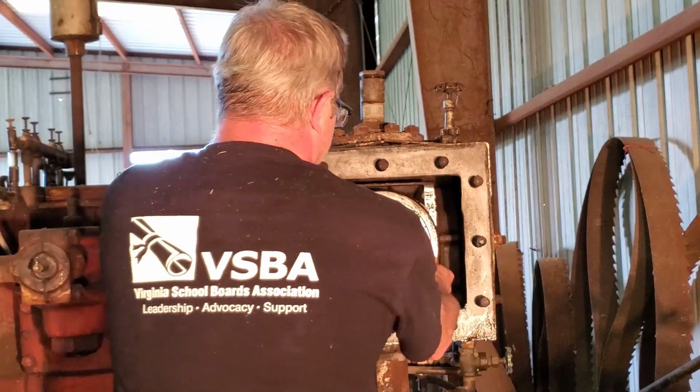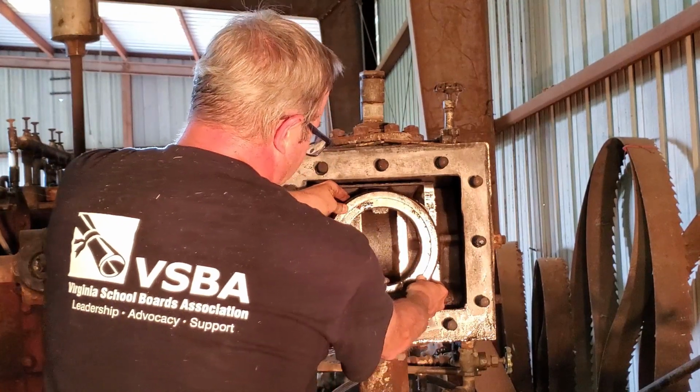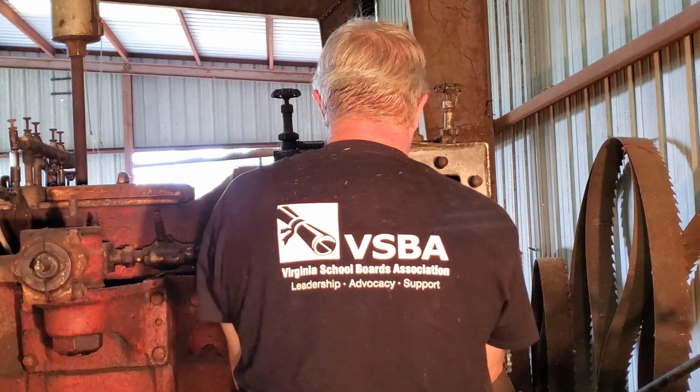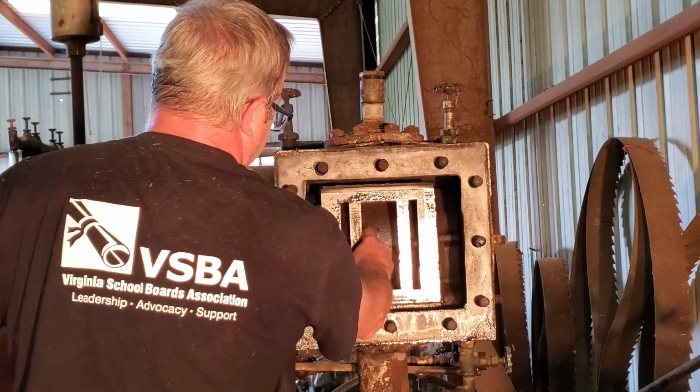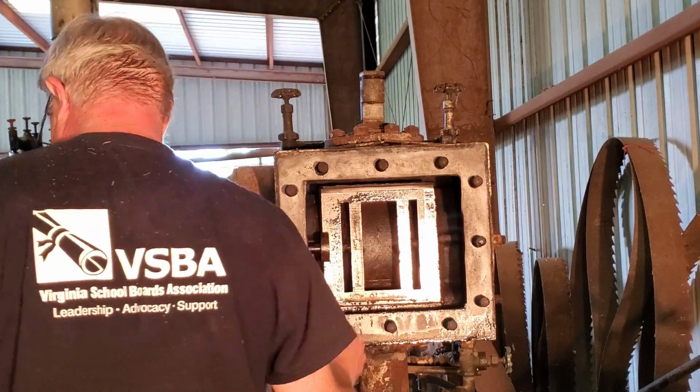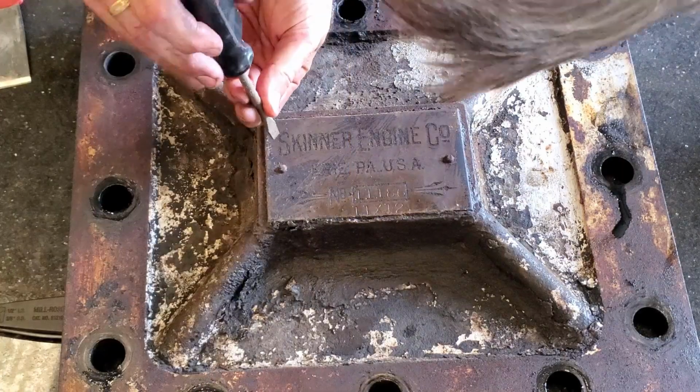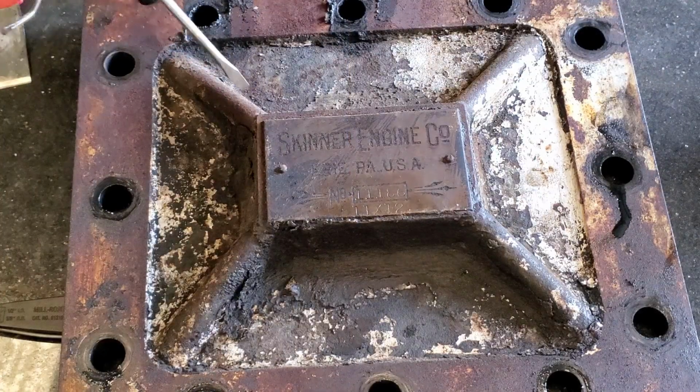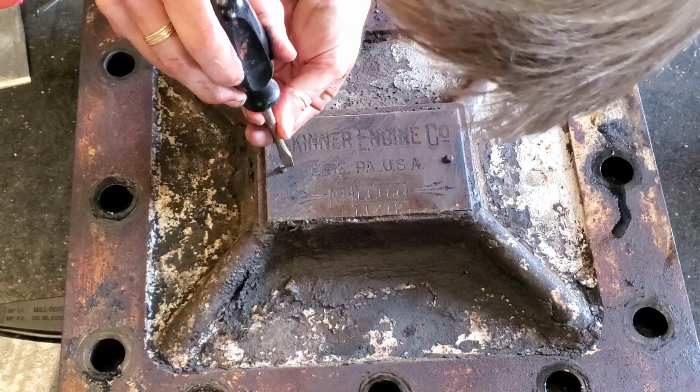This is the slide valve, and this outer part is the balance piston. And these are the ports: intake port, exhaust port. I thought these were rivets. It appears they're screws.